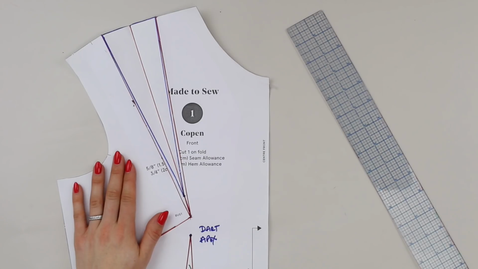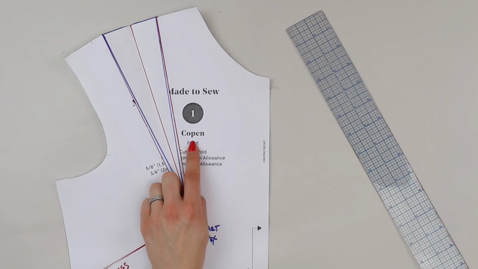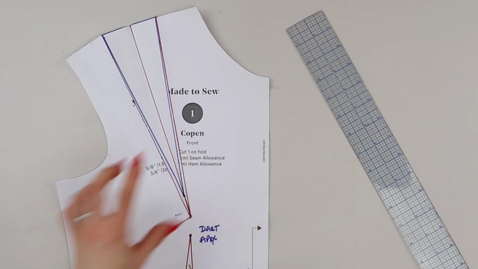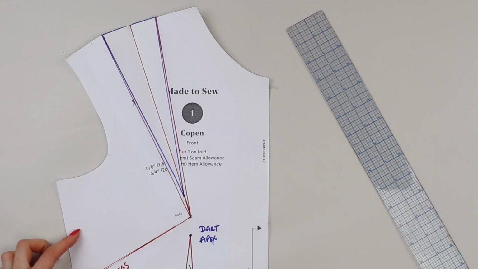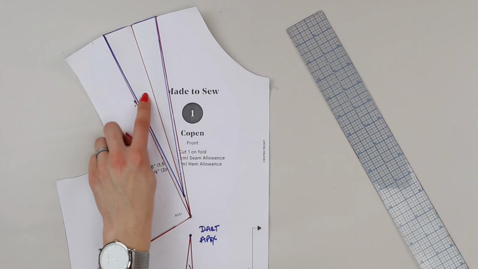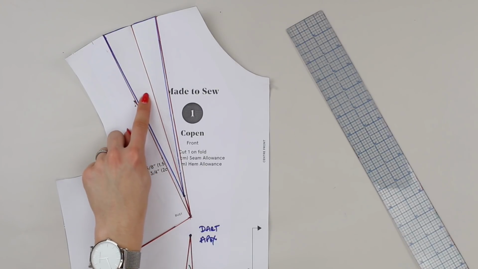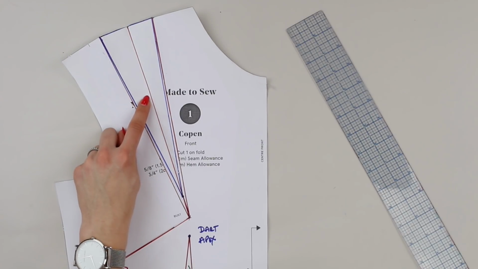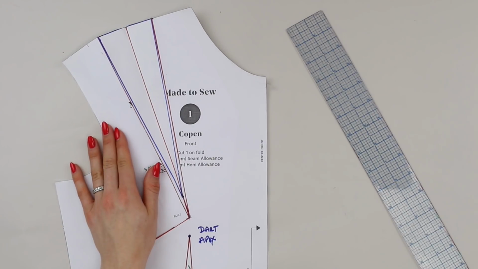Now for this tutorial, I'm going to be working with my Sew Copen pattern. And for this pattern, I actually did some dart manipulation and I moved the dart at the side seam into the shoulder seam. However, you can see here that it's created a very large dart. There is quite a lot of dart bulk or dart volume here. So that's where creating what I call a cutaway dart comes in.